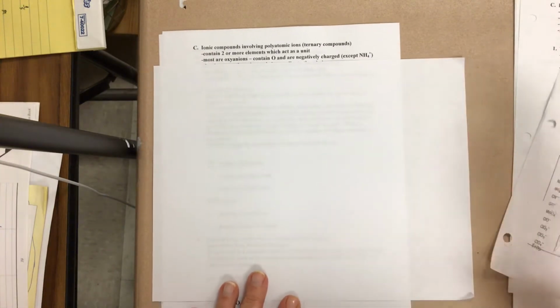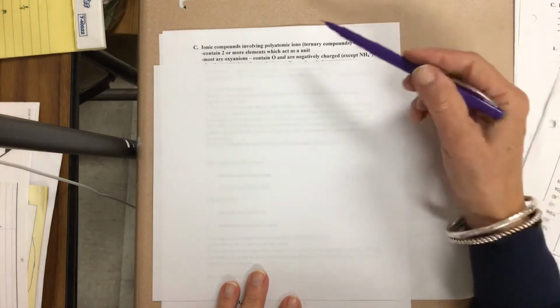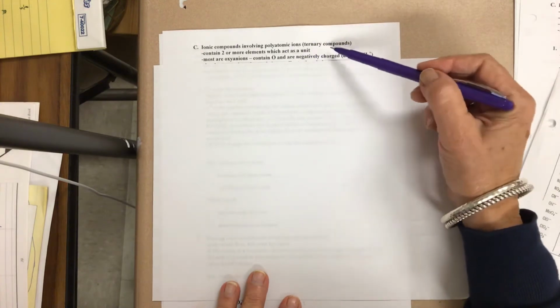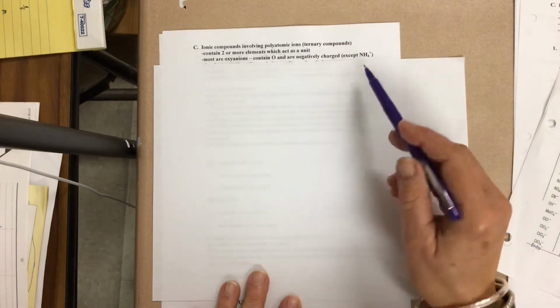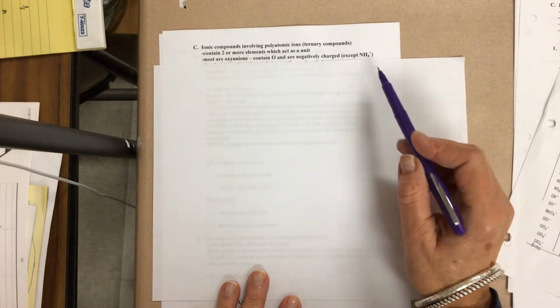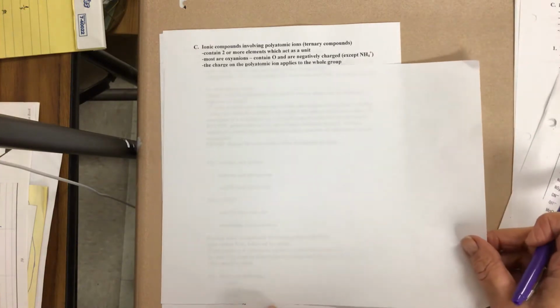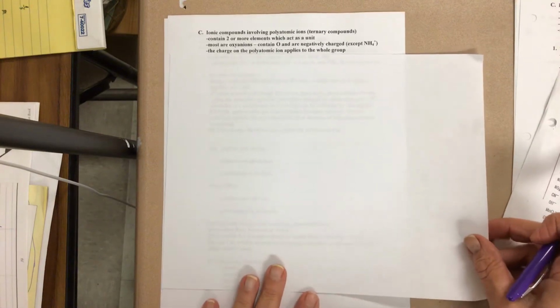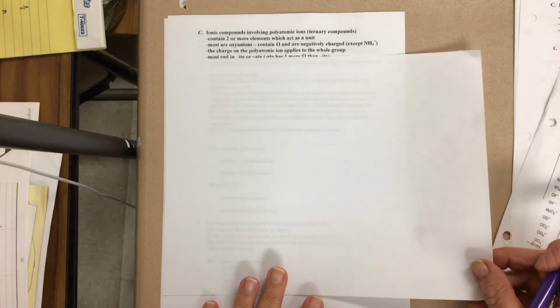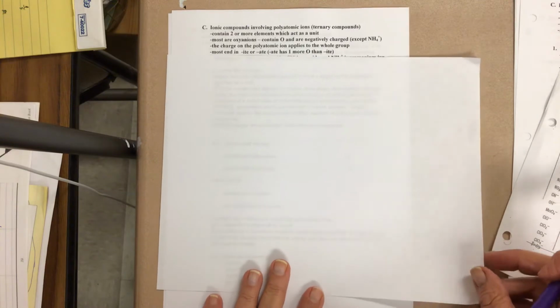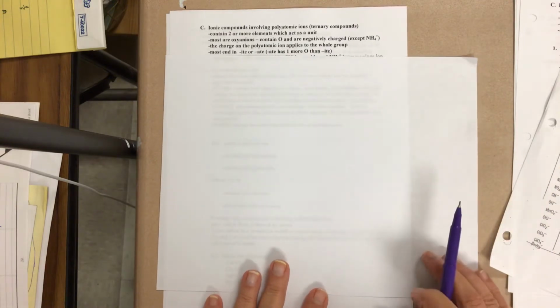Most are oxyanions, simply meaning they contain oxygen and are negatively charged, hence the word anion, except for NH4 plus, which is a positive polyatomic ion. It is ammonium. The charge on the polyatomic ion will apply to the whole group. Most of the polyatomic ions will end in ite or ate.